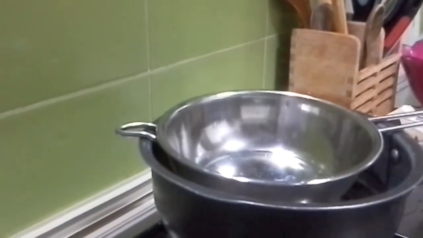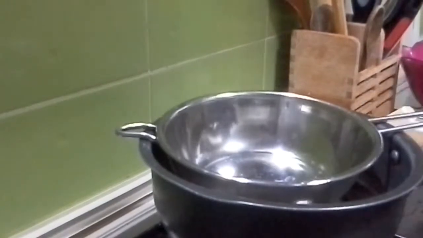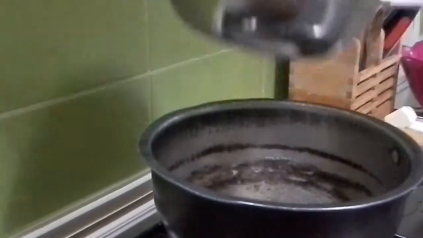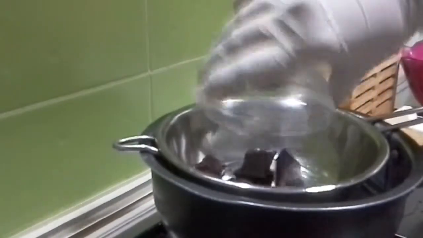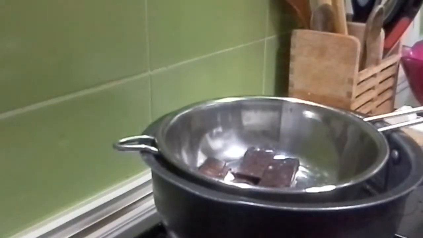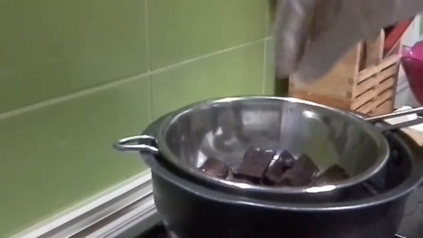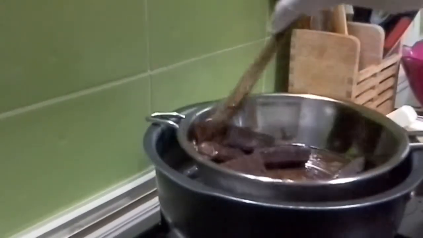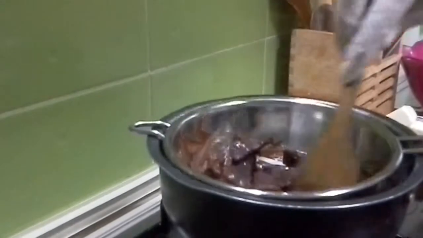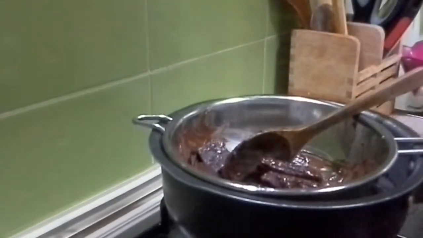Now till the time the cake is getting baked, let's start making our ganache. I've just put this chocolate, let it melt. Chocolate started melting. As soon as the chocolate starts melting, we're going to add to it our butter.